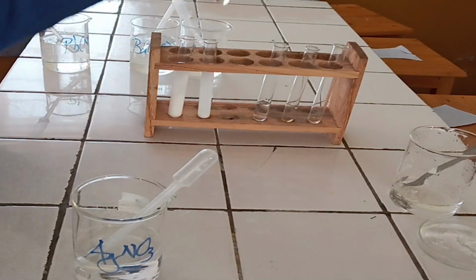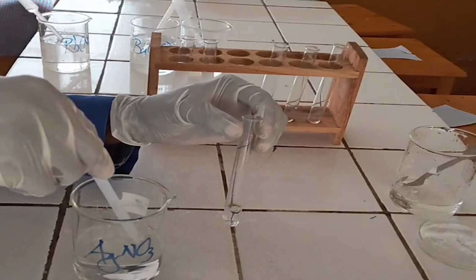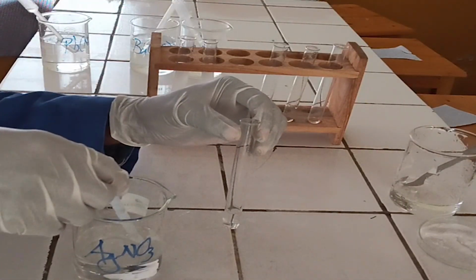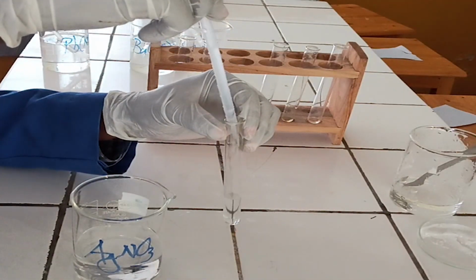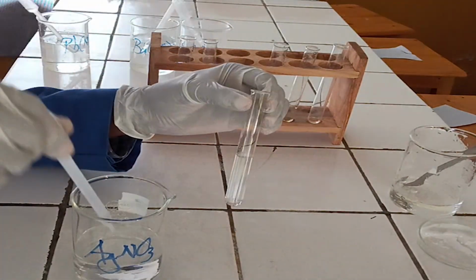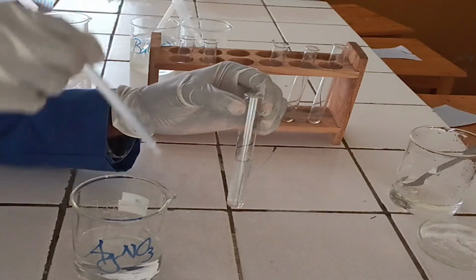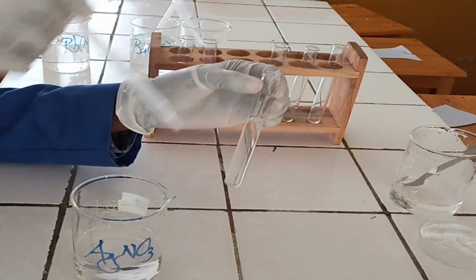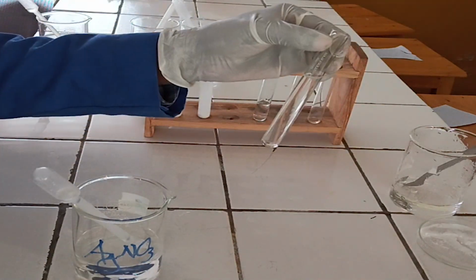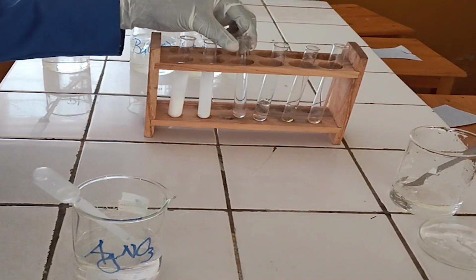To the third test tube, add silver nitrate solution. As you see, no observable change. Silver nitrate solution does not react with sulphate ion.